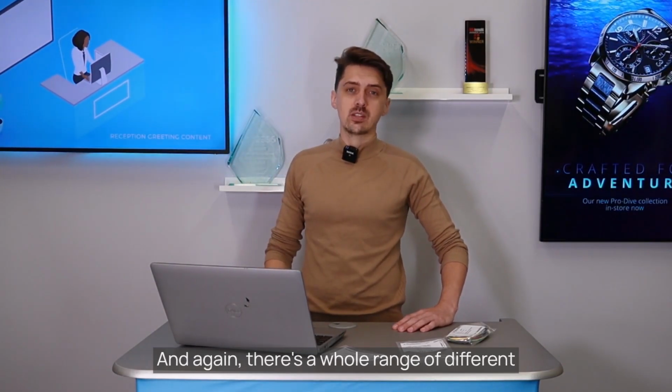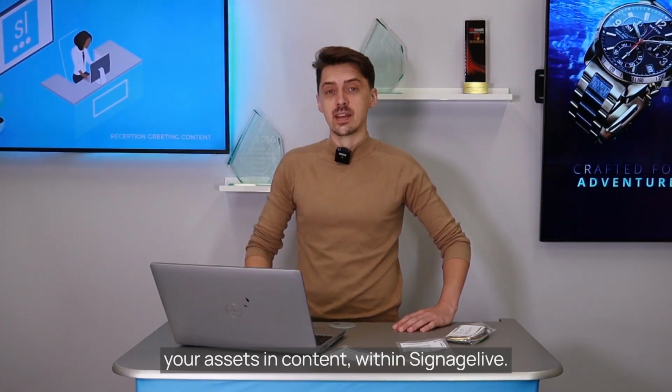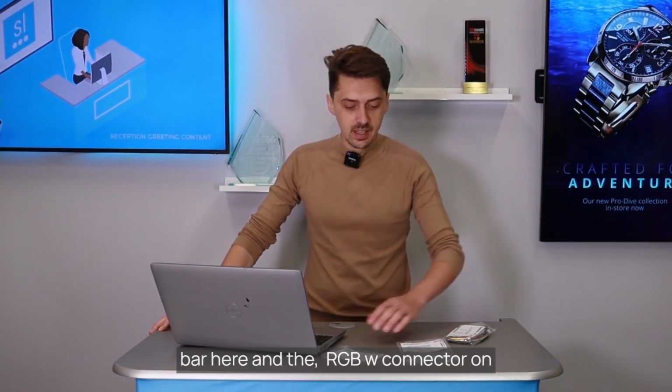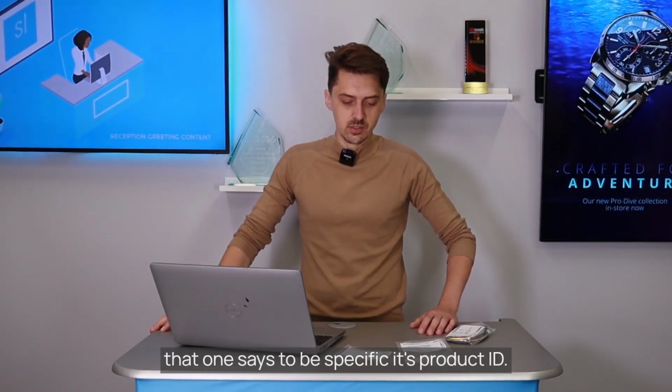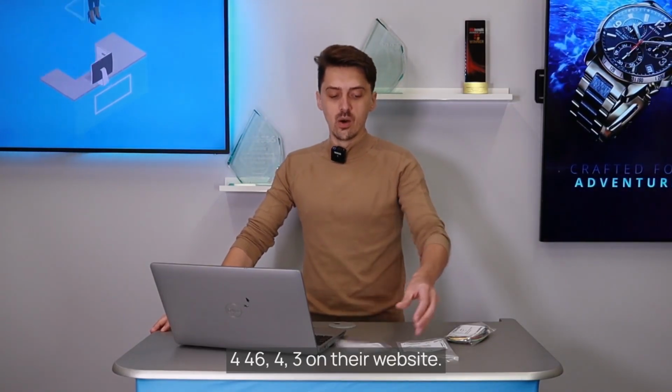And again, there's a whole range of different configurations that you can take from Nexmosphere and then put within your assets and content within Signagelive. So that's a bit of a deeper dive on the light bar here and the BW connector on that one. To be specific, it's product ID 44643 on their website.